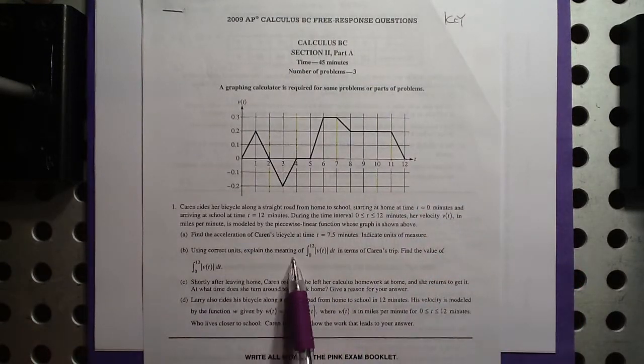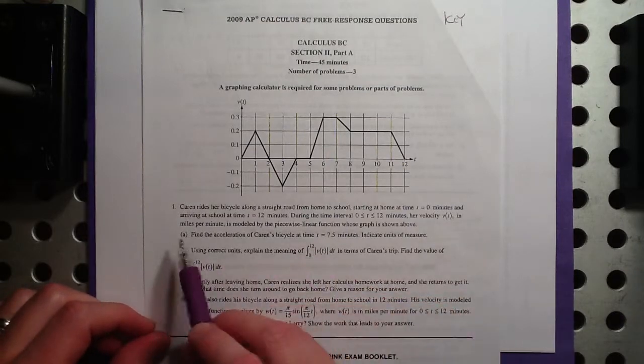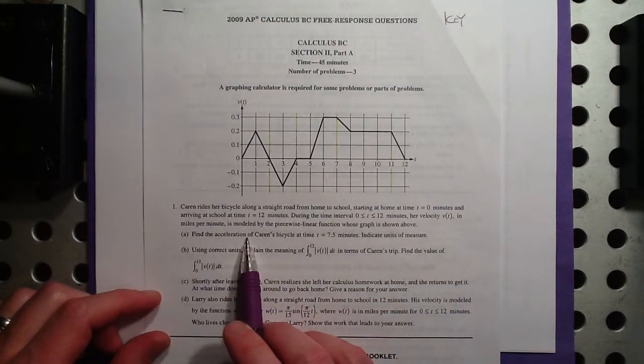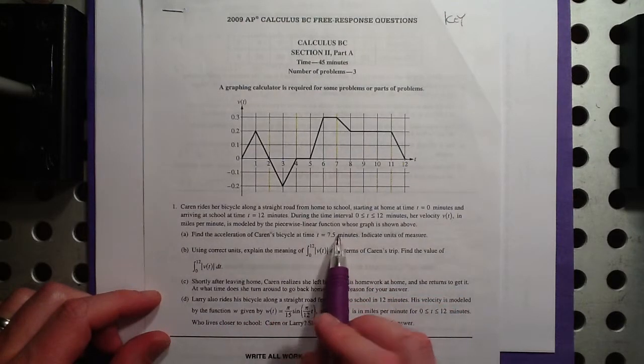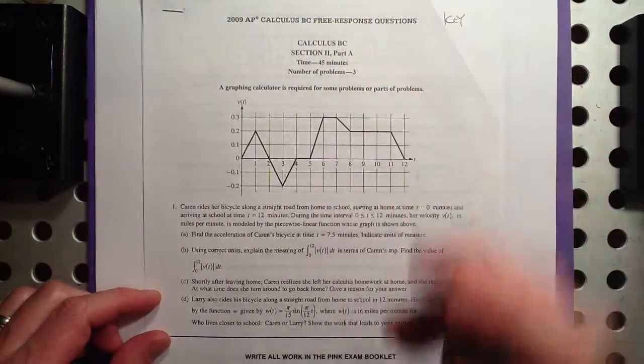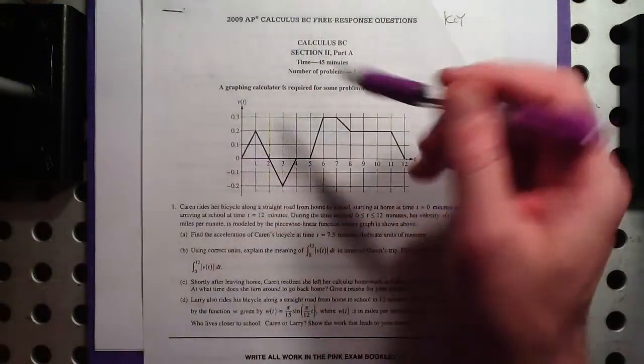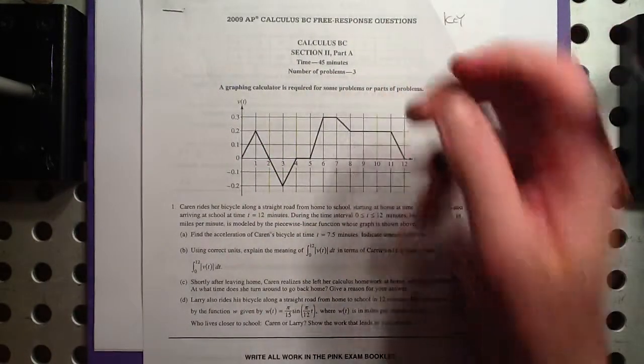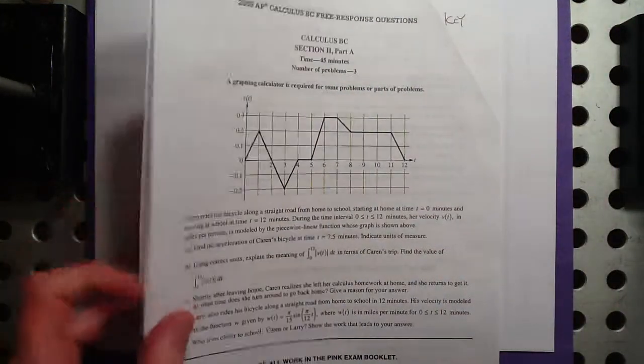Part A. Find the acceleration of Karen's bicycle at time 7.5, right here, and indicate units of measure. Well, this is velocity. Acceleration is the slope of that.